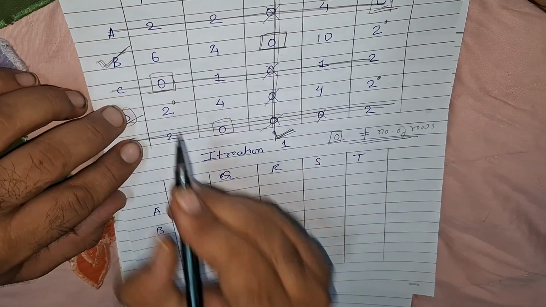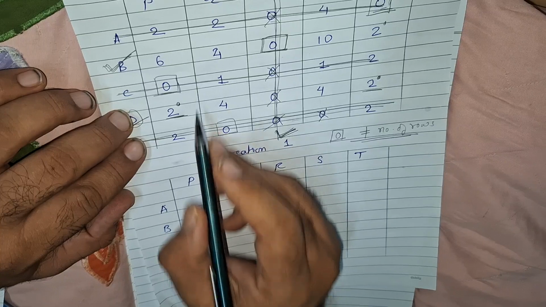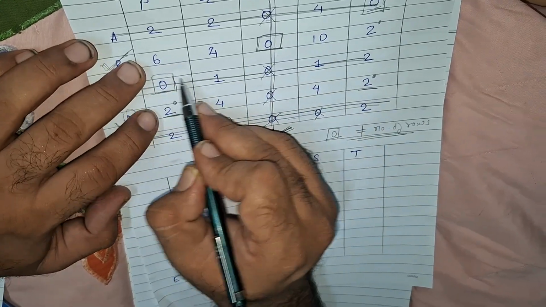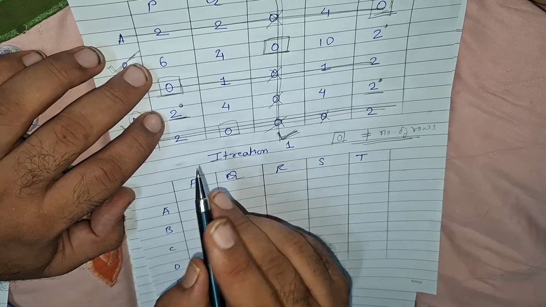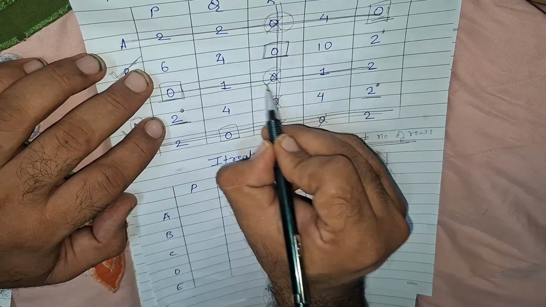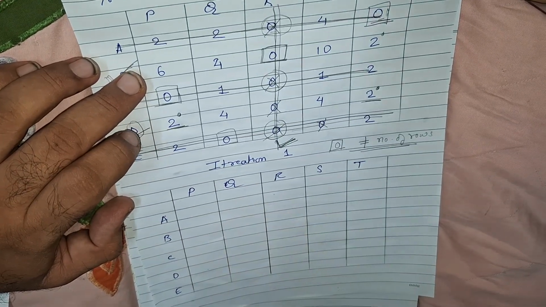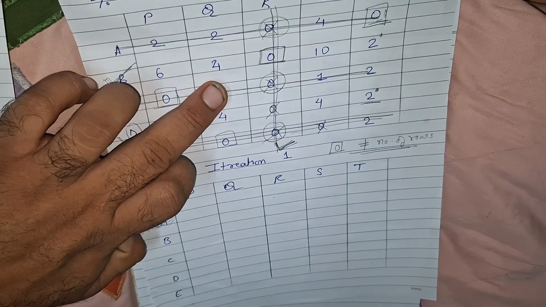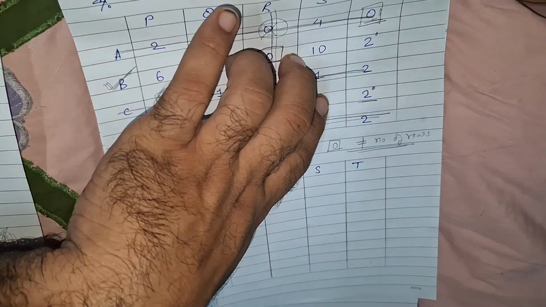Now what we need to do: the minimum number, that is 2, is subtracted from numbers which are not on a line. The second thing, at an intersection, meaning where the cross or the plus sign occurs, you have to add that minimum number. Subtract from numbers which are not on a line.